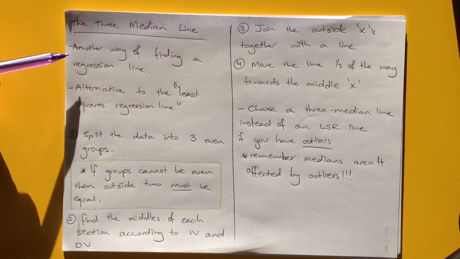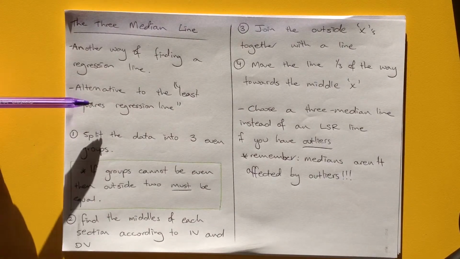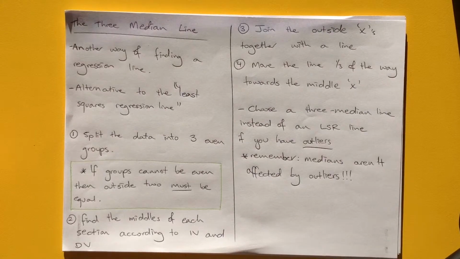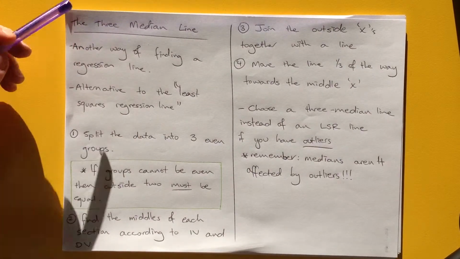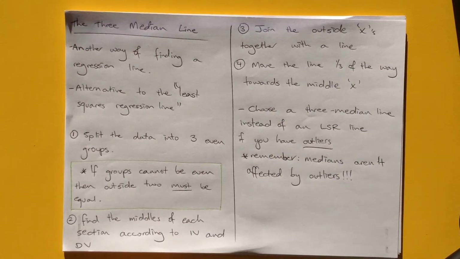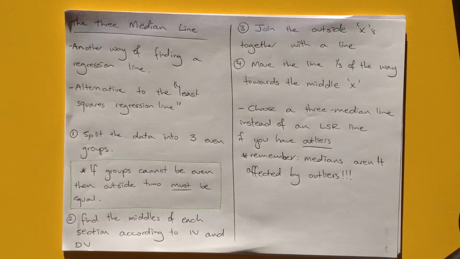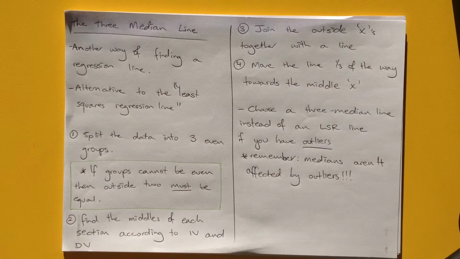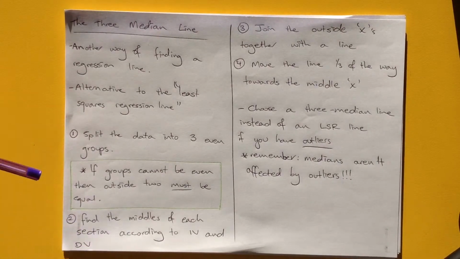It's another way of finding a regression line, and it's an alternative to the least squares regression line. So basically with the three median line, we're going to put in three lines. We're going to split our data, and then put some x's at some particular points, and then join the lines basically. So I'll quickly read through the steps and then I'll show you some examples.